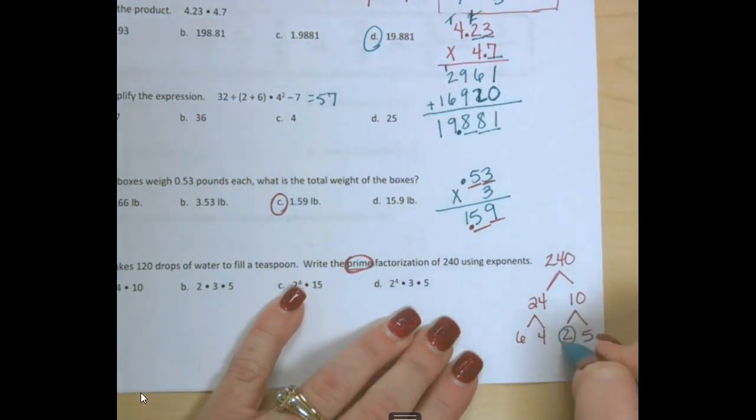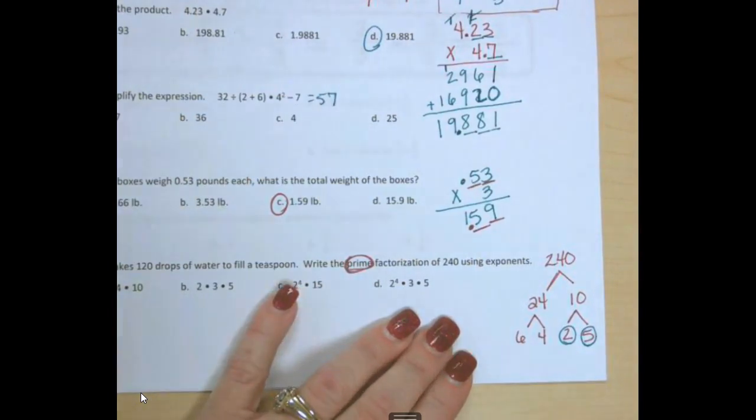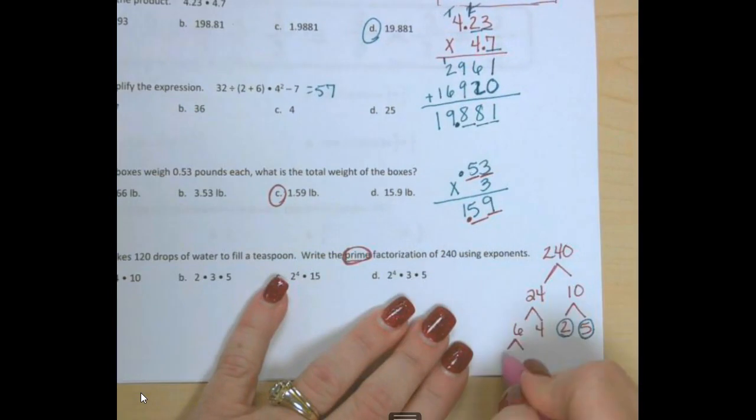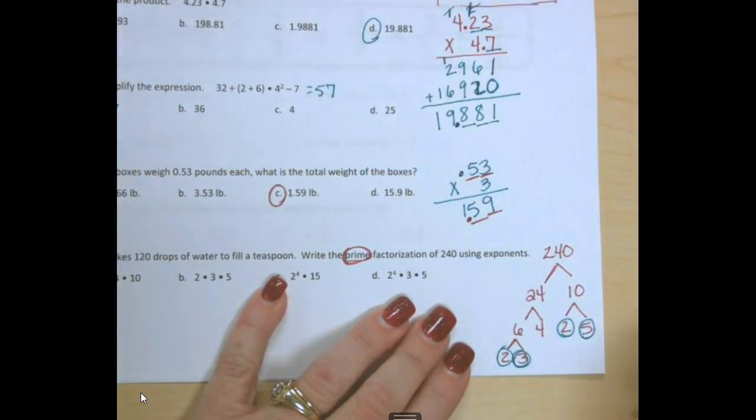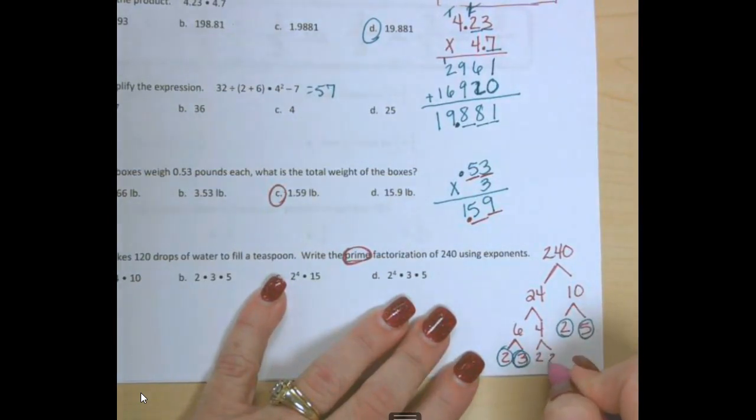So I'm going to circle those. How can I break 6 down? 3 times 2. Those are both prime, so I'm going to circle them. Now, how can I break 4 down? 2 times 2.